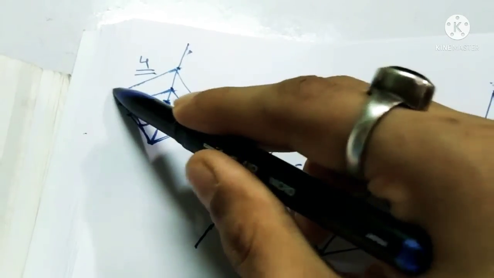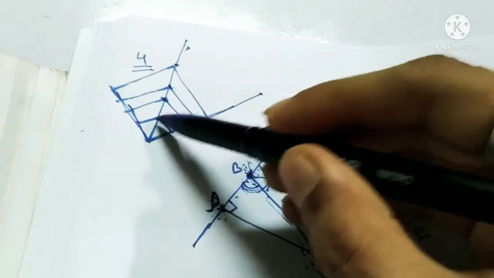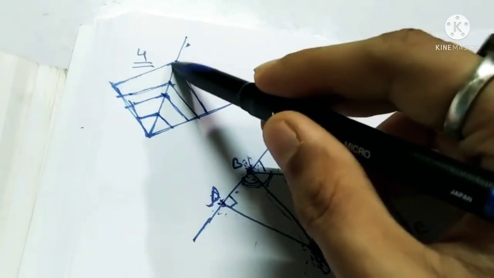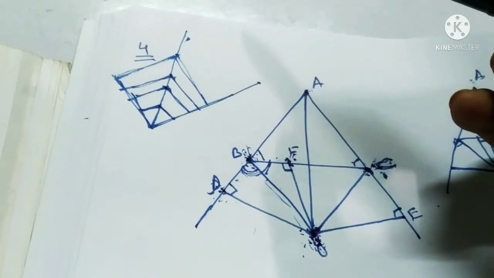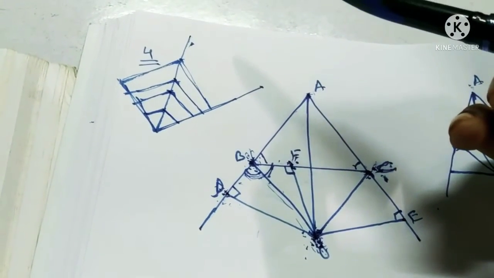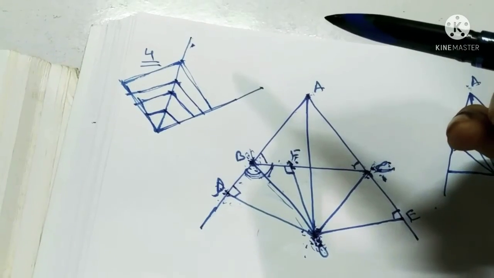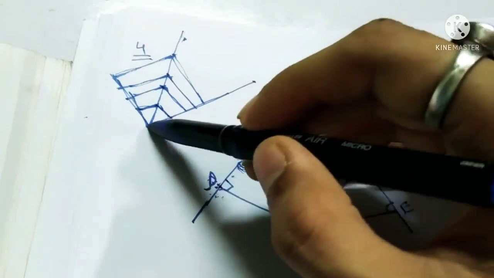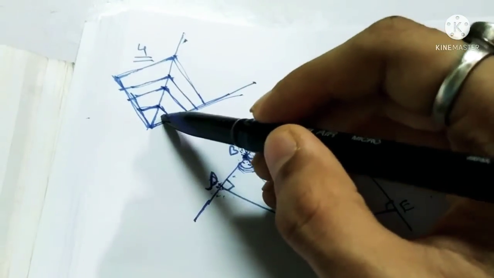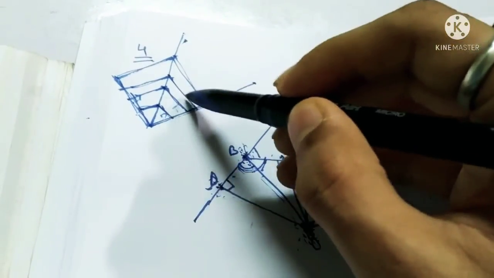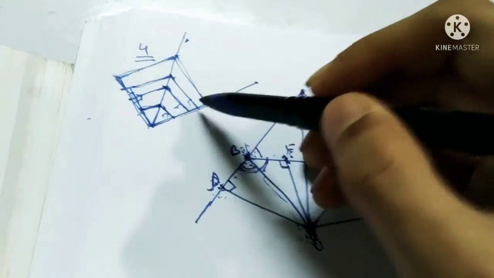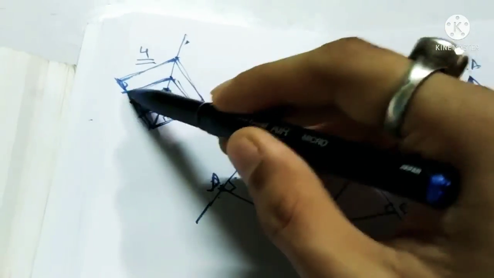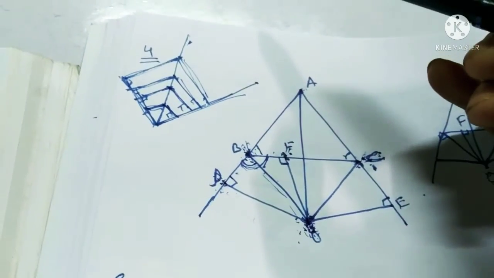So what you will get? You will see that this side is equal to this side. Understand? Join means you will have to draw the perpendicular distance. They are all 90 degrees. Perpendicular distance you will have to draw. So you will see that this side is equal to this side.